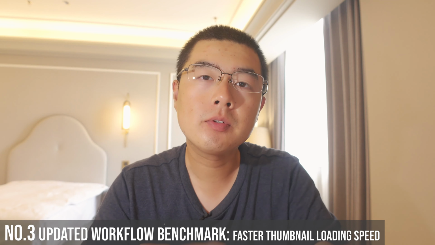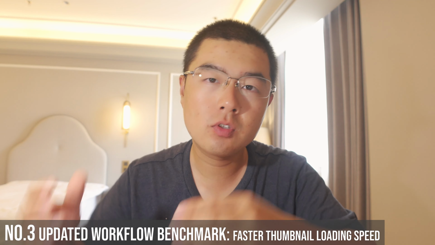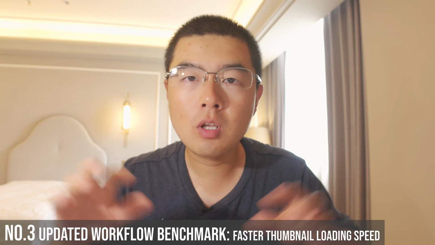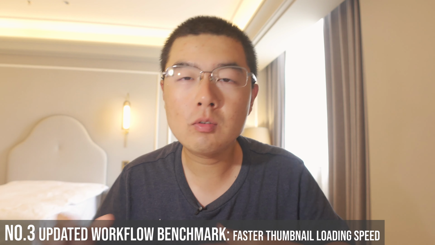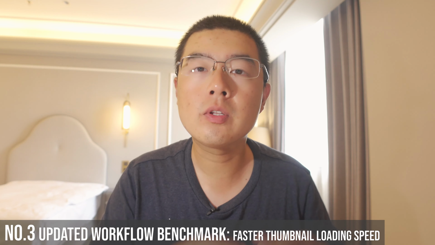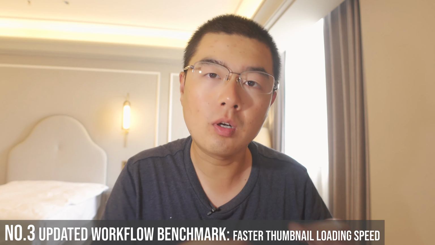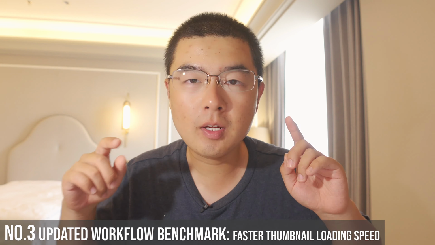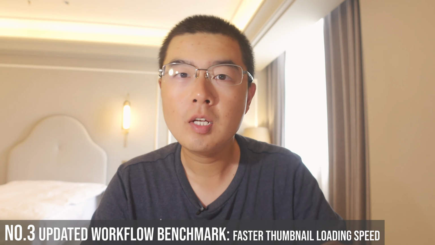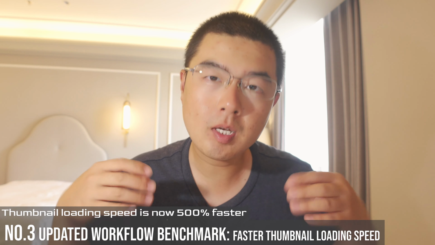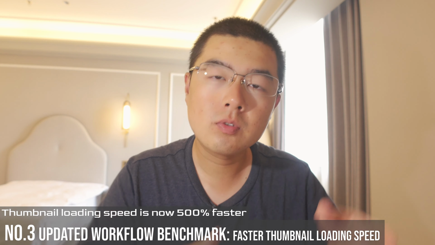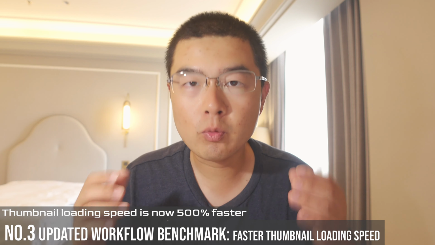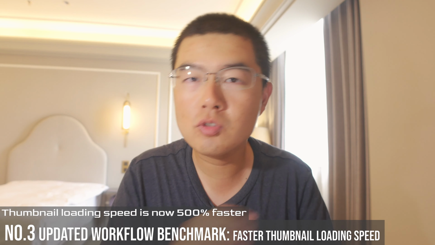Another pain point about the Insta360 app is the thumbnail. You know, when you capture a lot of content inside SD cards, usually it takes quite a long time for the application to generate the thumbnail for each of our videos and photos. And now I'm happy to tell you that the thumbnail loading speed has become 5 times faster. We can choose the right photos and videos very quickly, sometimes just instantly.